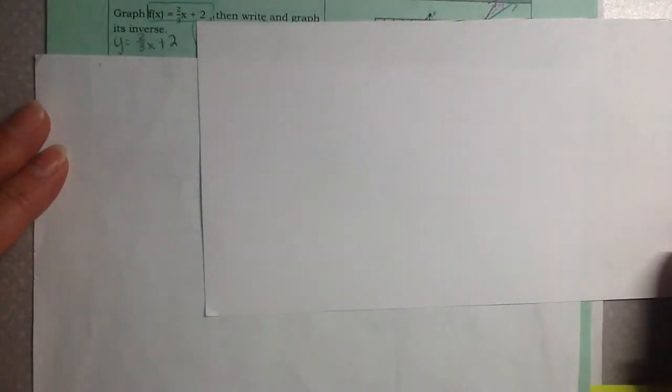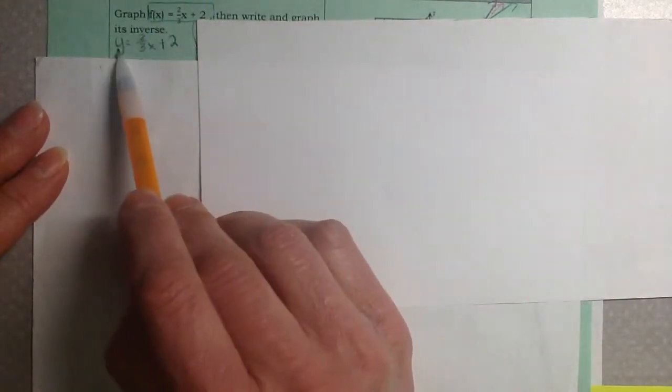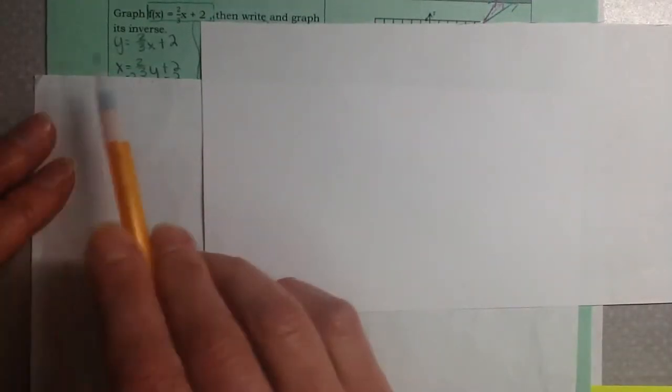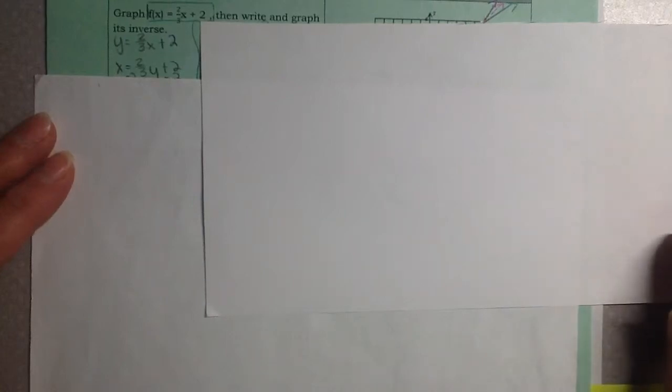Okay, as you're finding the inverse, remember you switch the x and the y. So we've switched the f of x to y, and now we're going to switch the x and the y. So the x comes over here, the y goes here. That's all you switch. Don't switch any of the numbers, only x and y, and then you solve for y.